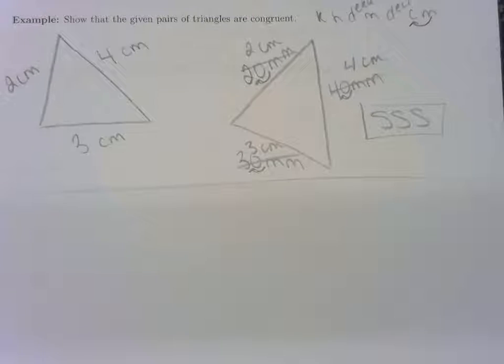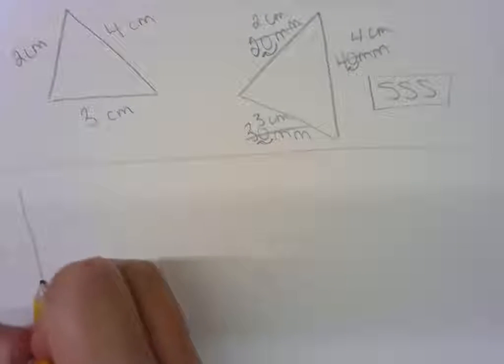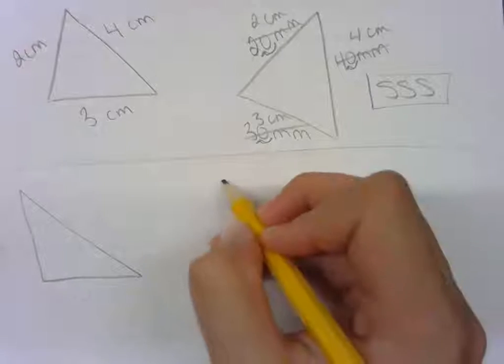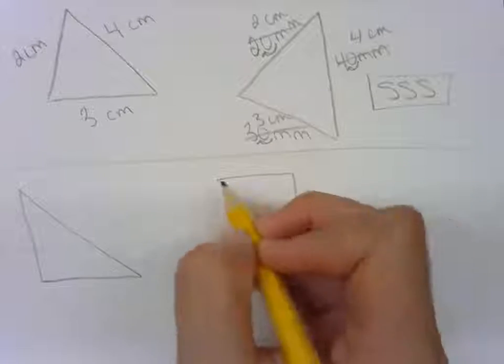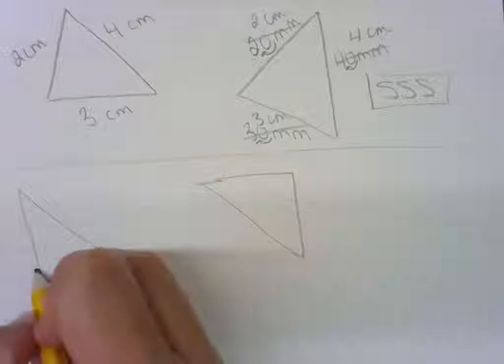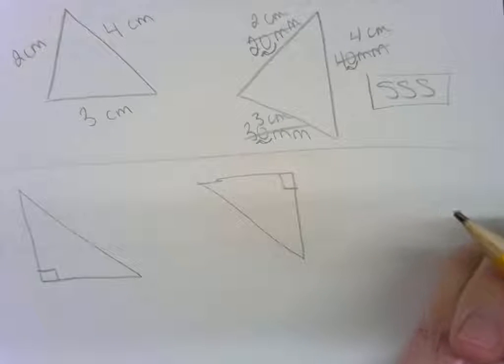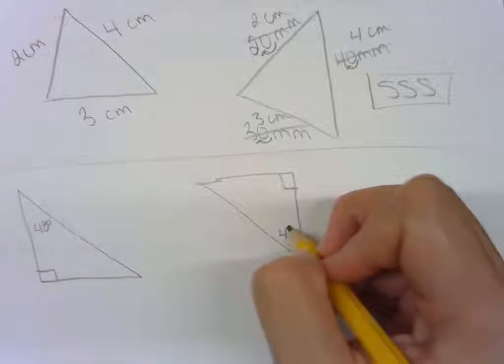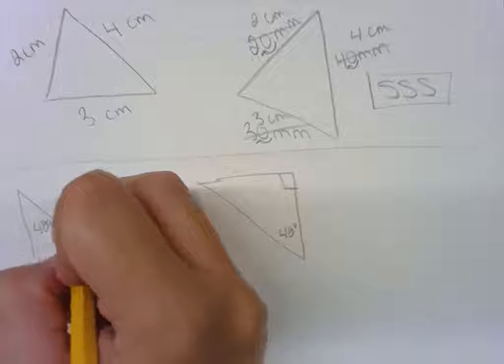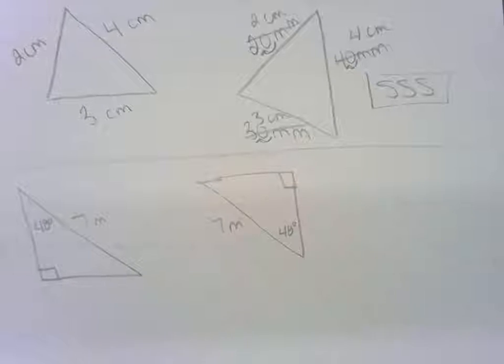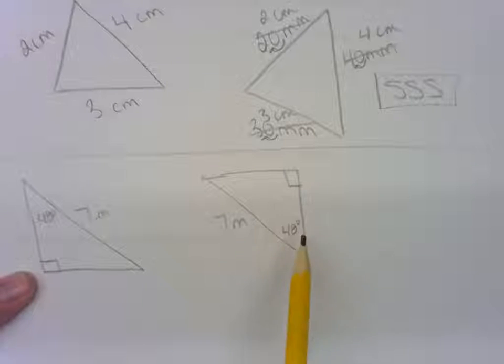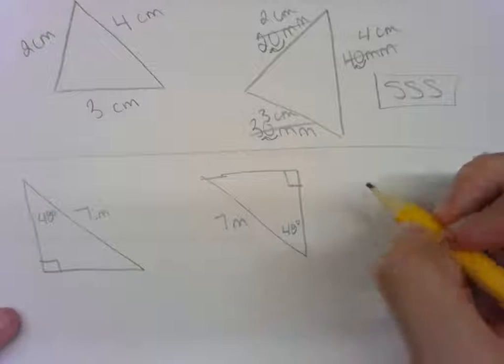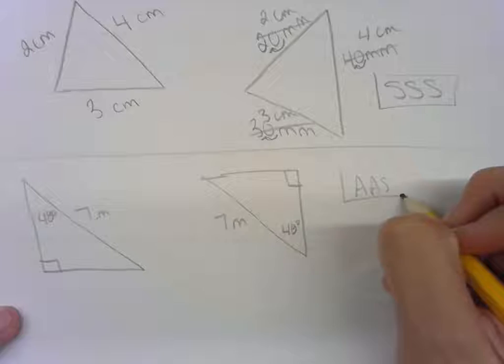Okay, let's do another one. Let's do 2 right triangles. Let's flip them so they look different. Okay, so you have a right angle here, right angle here. Let's say that we have 48 degrees here, 48 degrees here, and we're given that the hypotenuse is 7 meters. Okay, are these two congruent? So we have angle, angle, side; angle, angle, side. Does angle, angle, side work? Yes, it does. So these would be congruent by angle, angle, side.